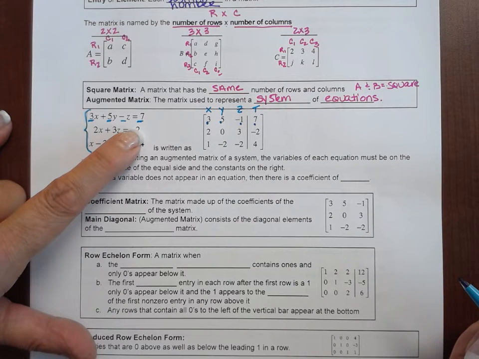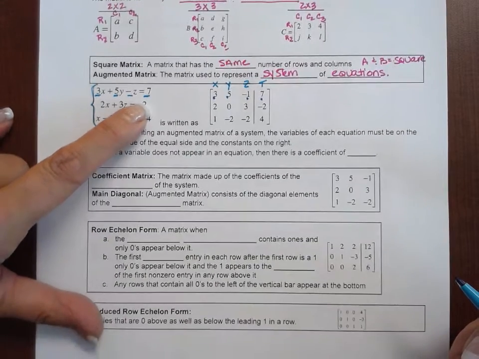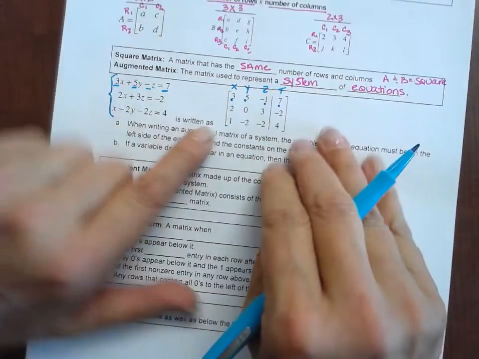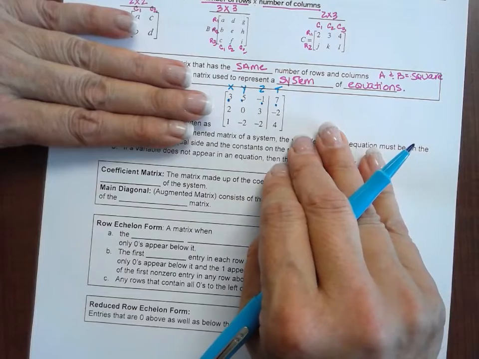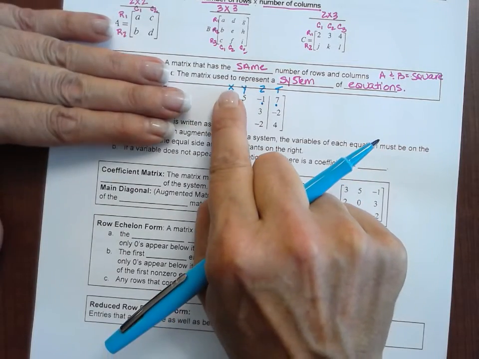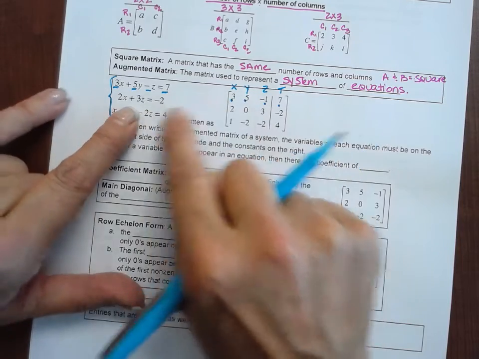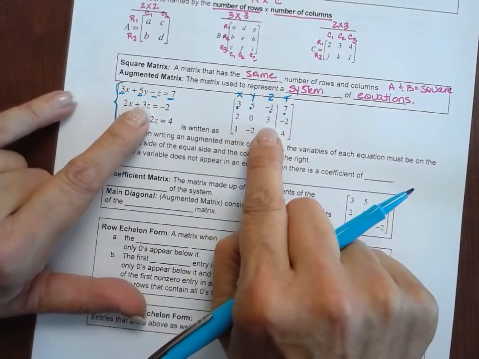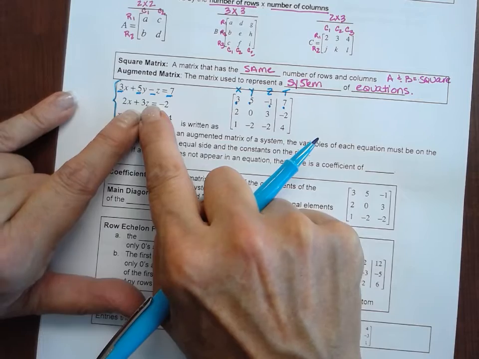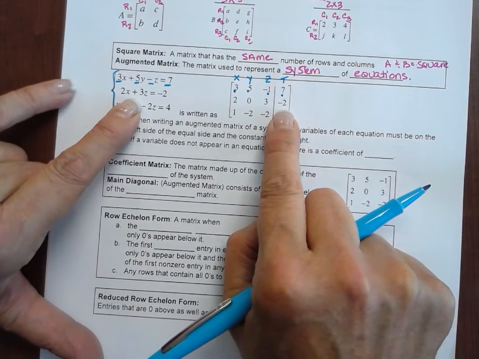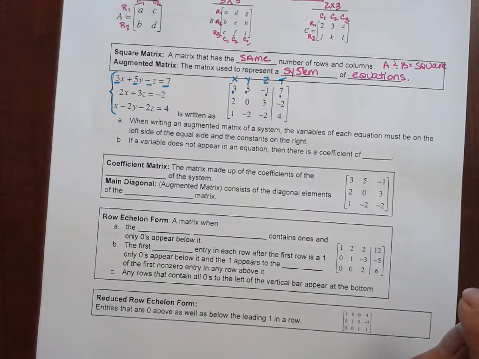Does that make sense? So for this next one, if I didn't even look at it, I could say, hey, I have 2 x's. I don't have any y's. I have 3 z's. And the total on the other side of the equal sign is negative 2. Okay, does that make sense?